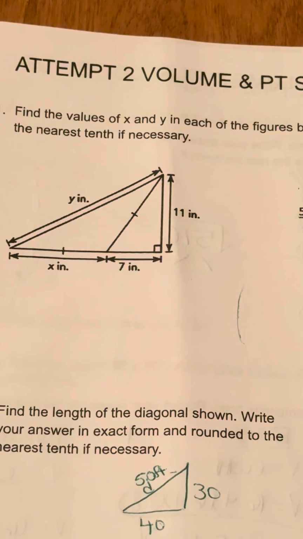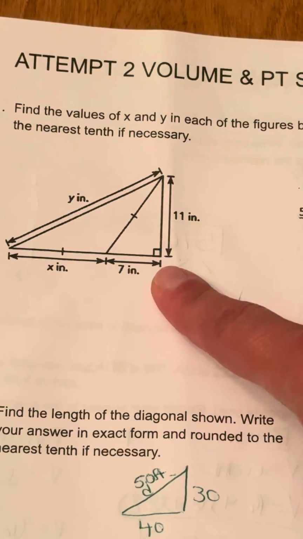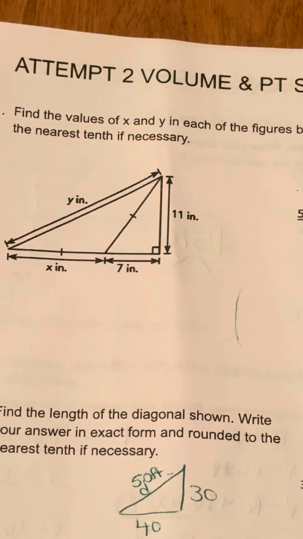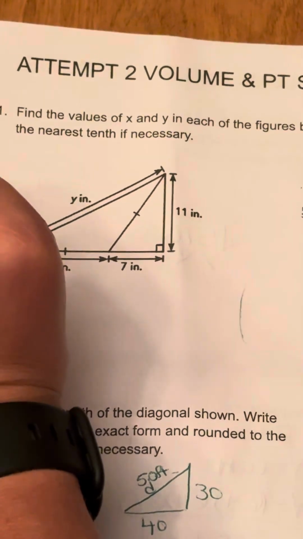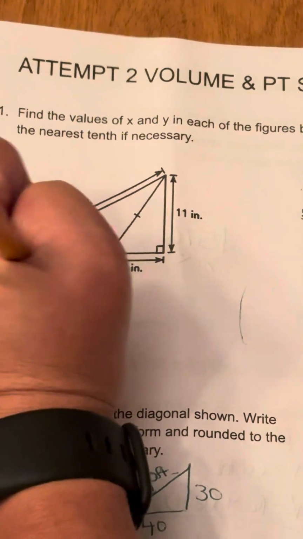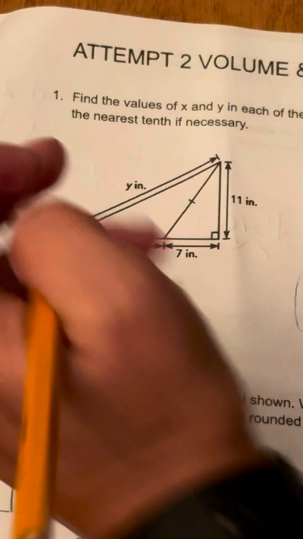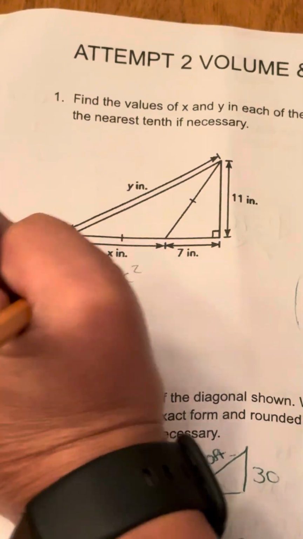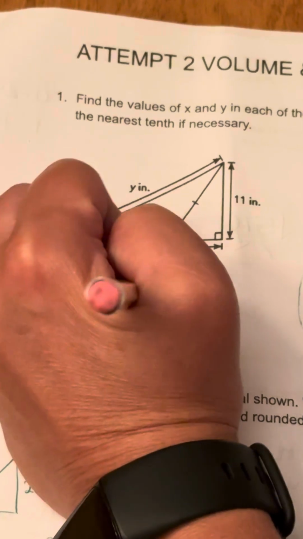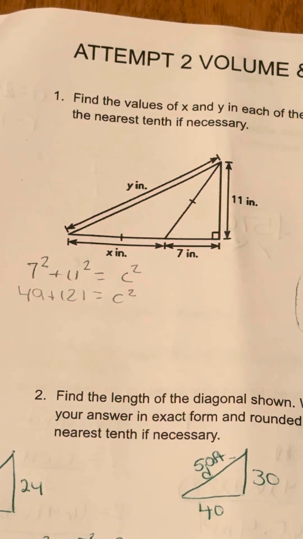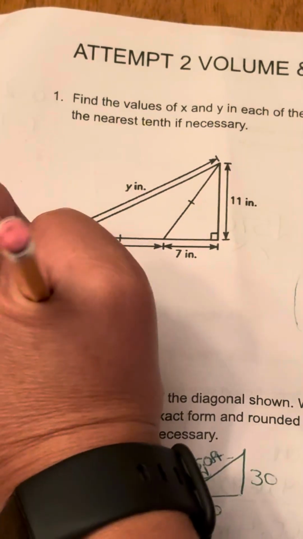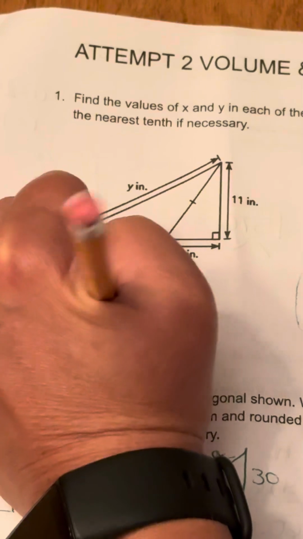We'll use the Pythagorean theorem, which is a squared plus b squared equals c squared. We are given the legs here, so the 7-inch leg and the 11-inch leg. So we're going to go ahead and solve 7 squared plus 11 squared is equal to c squared. So 7 squared is 49. 11 squared is 121. And we're going to add those two together, 49 plus 121. And when I do that, you're going to end up with 170 is equal to c squared.